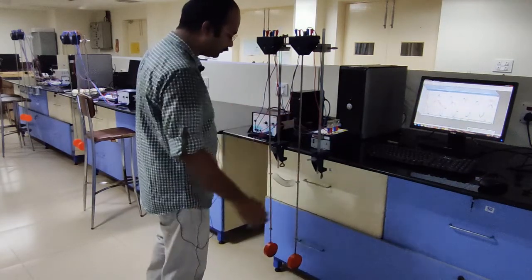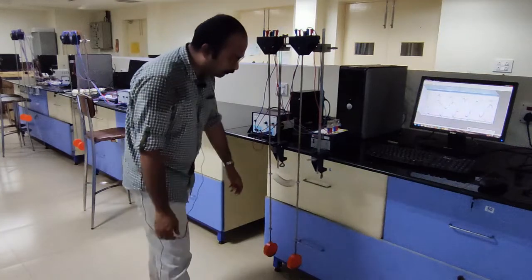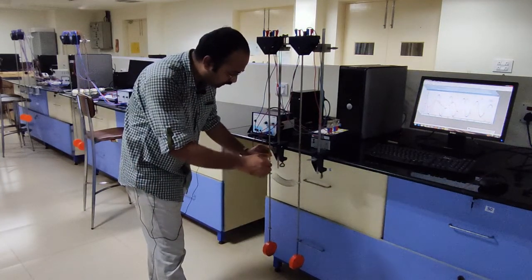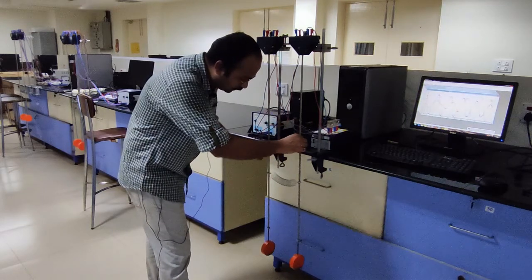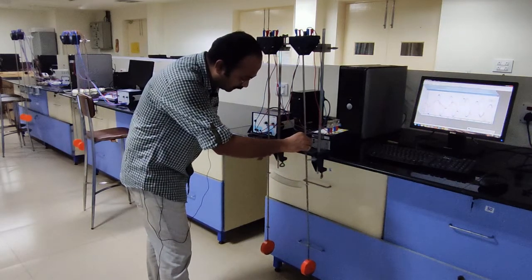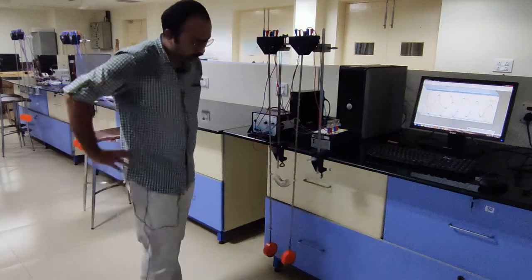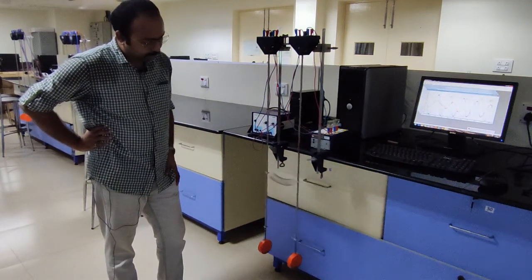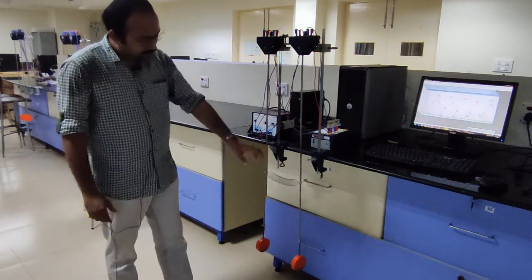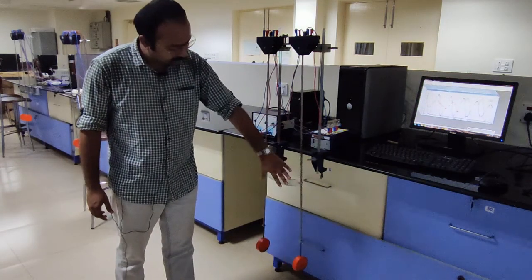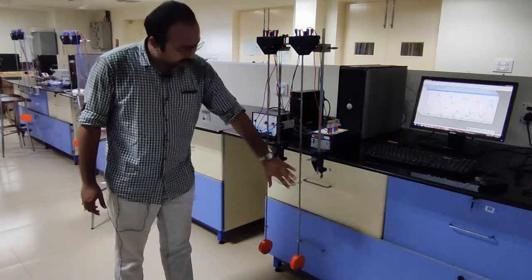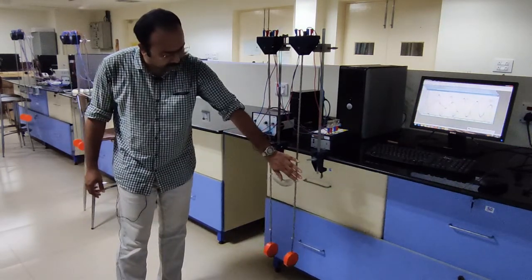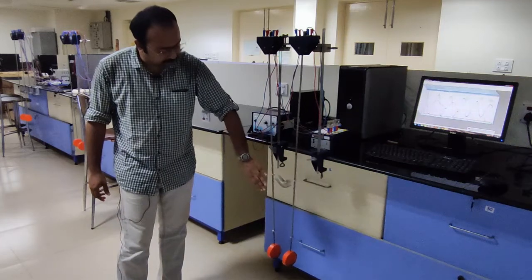The third one, which is the most interesting one, is the resonance, where you will keep this one fixed and stretch the spring a little bit. Now you see that the constant extension and compression of the spring is transferring energy from this pendulum to this one. You see that this one has more or less stopped and this is now active.